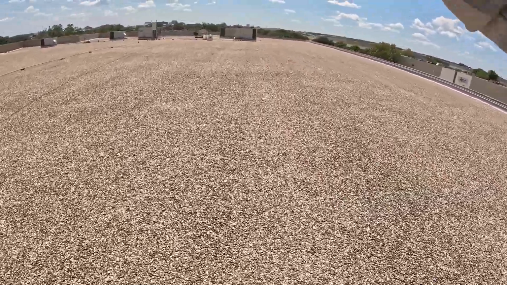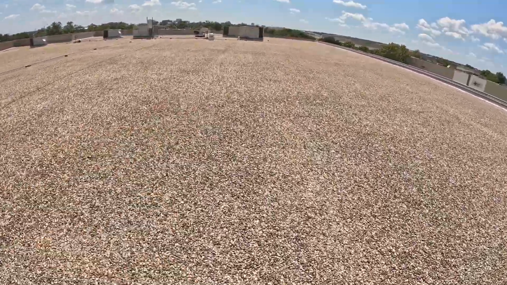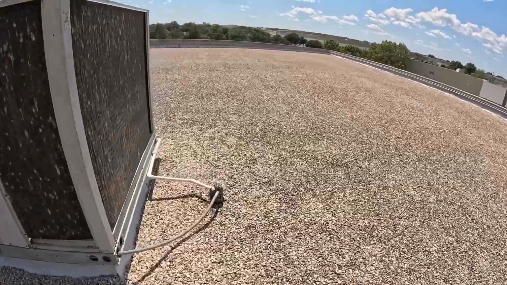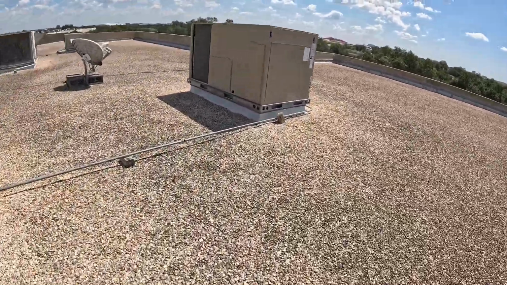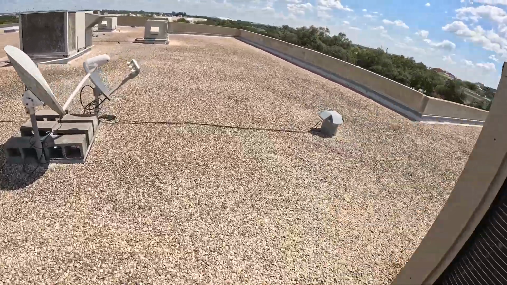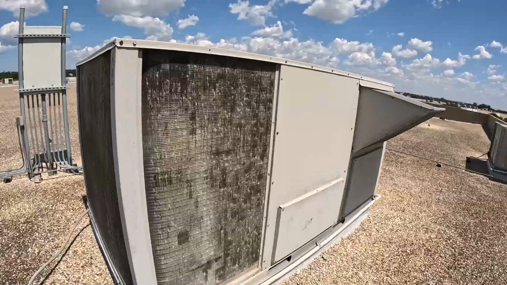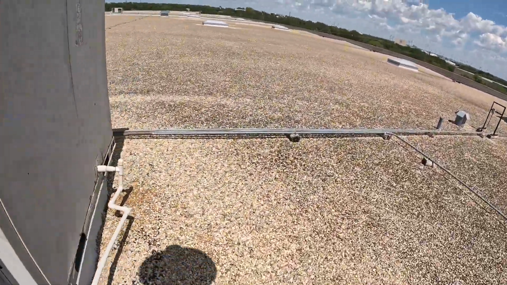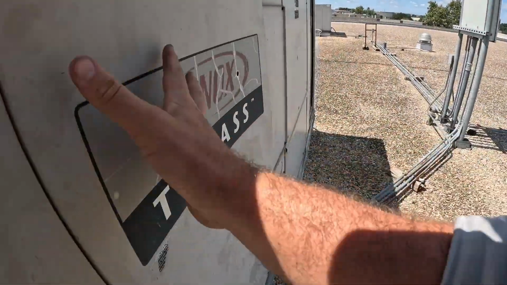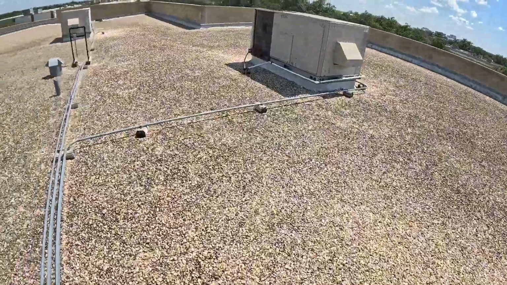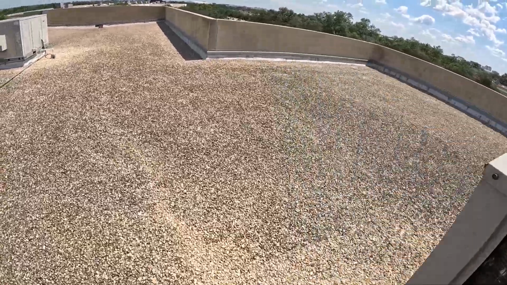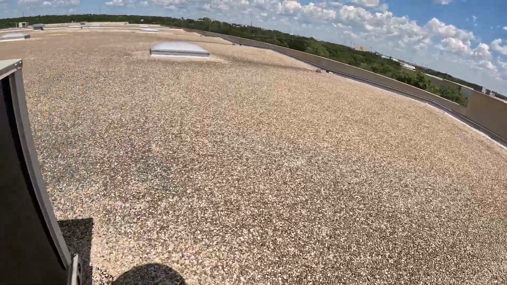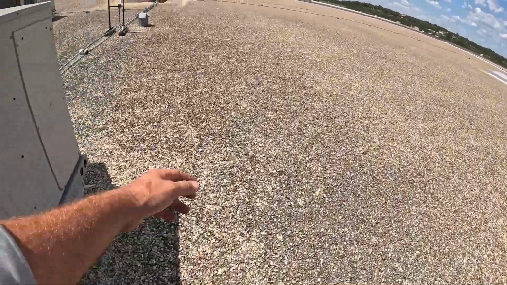1, 2, 3, 4, 5, 6. And that's what we have on that ticket, 6 units. Here some of them are running. Okay, this is removing heat. This is removing heat. This one is not cooling, but the blower is running. This one is removing heat. This one is removing heat.